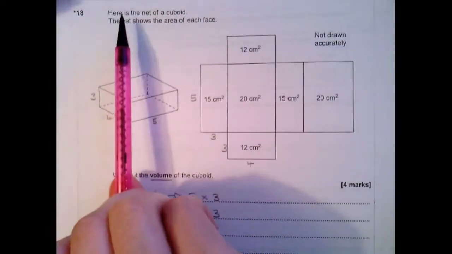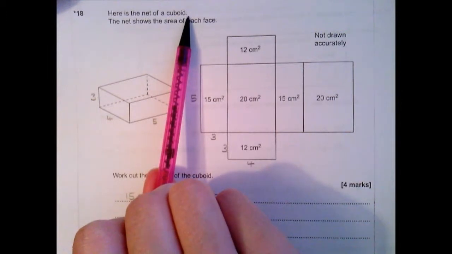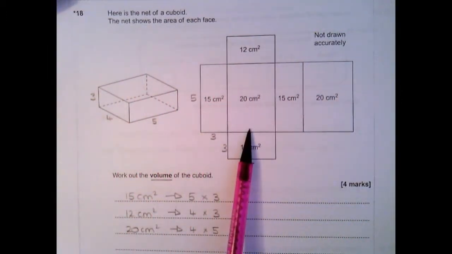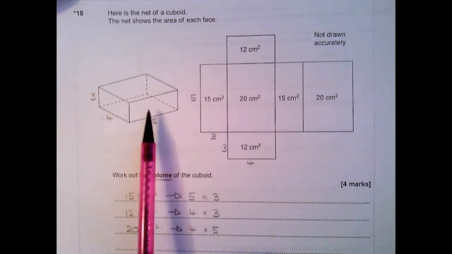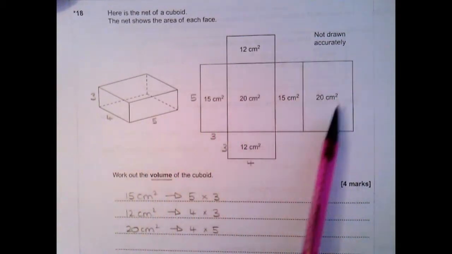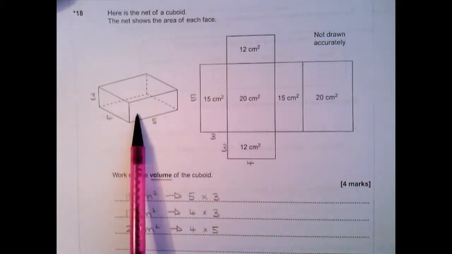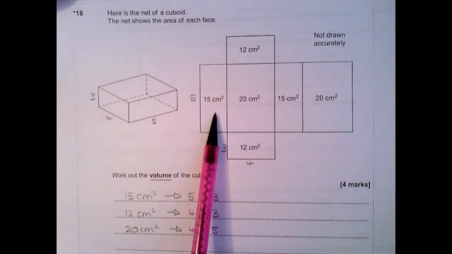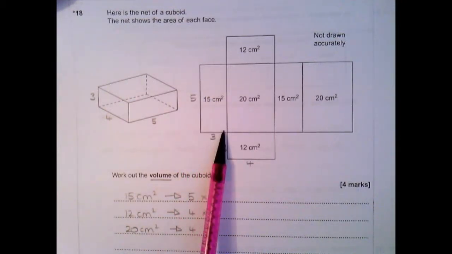Number 18. Here's the net of a cuboid and the net shows the area of each face. So the net is just the opened out flattened version of this 3D cuboid. So this would be what you would fold up to make into the cuboid, and they've given you the area of all of the faces, which you get because they're rectangles by multiplying the length by the width.